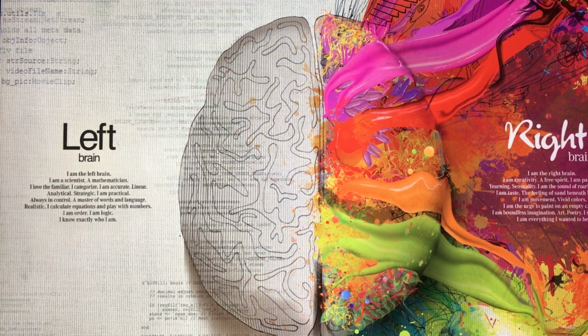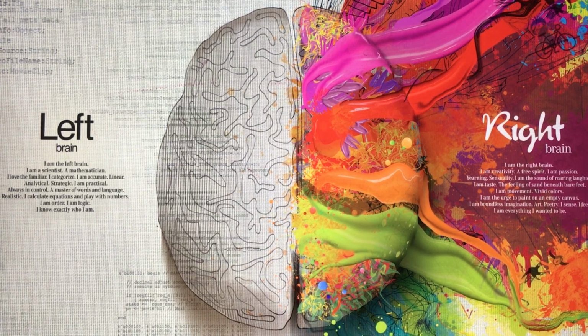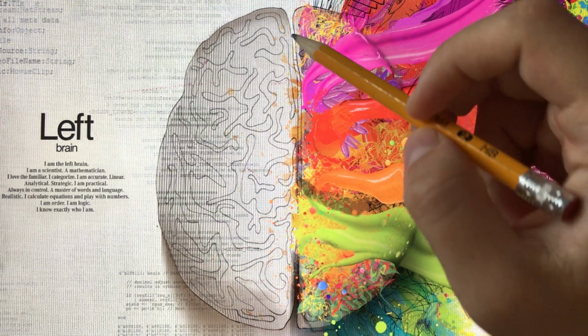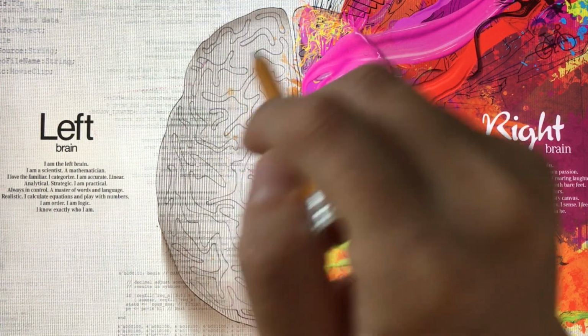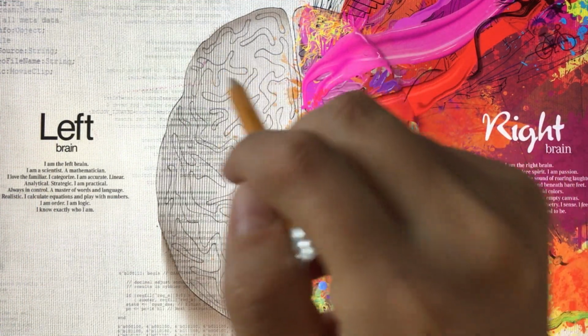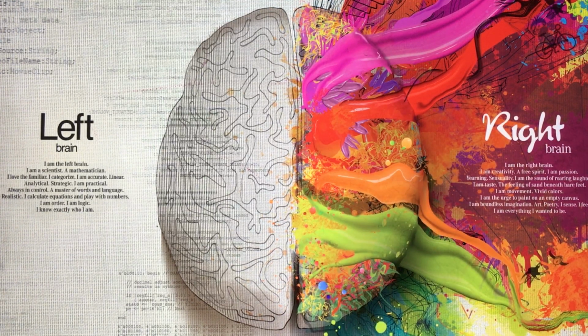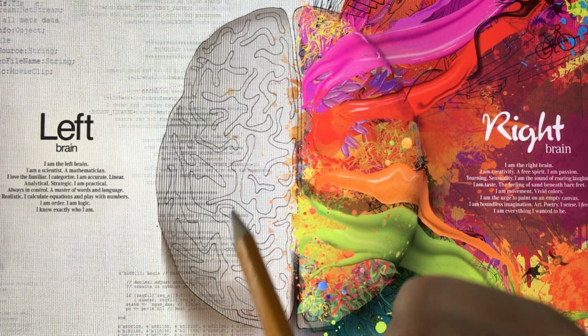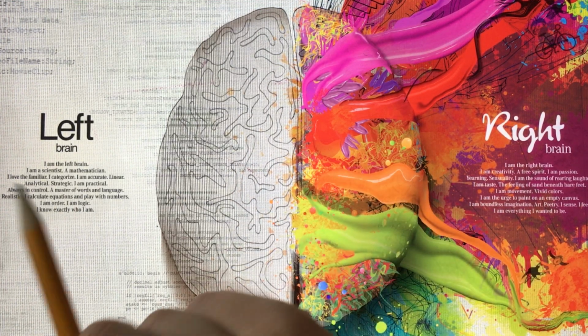And here's a really cool diagram that I really like. It explains what the functions of these hemispheres are. So this is the left hemisphere, the left brain, and you can see that it's very minimalistic and exact, as opposed to this very colorful, abstract right brain. The left brain is the analytical brain.